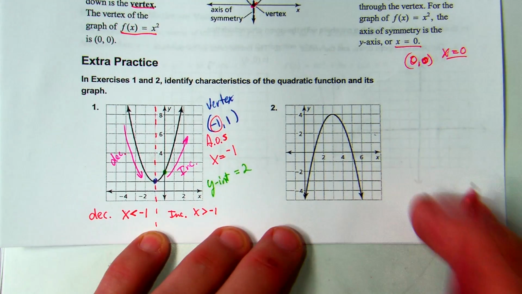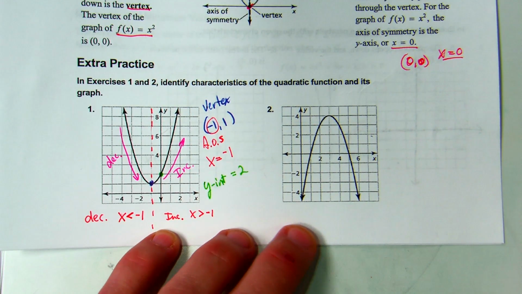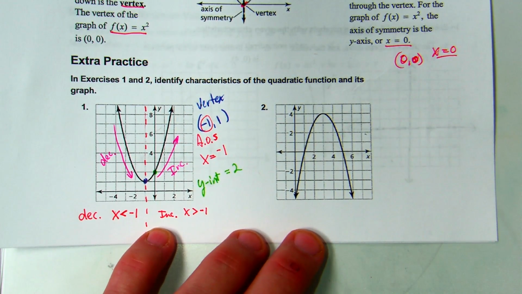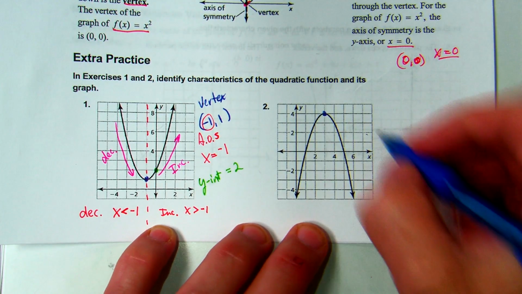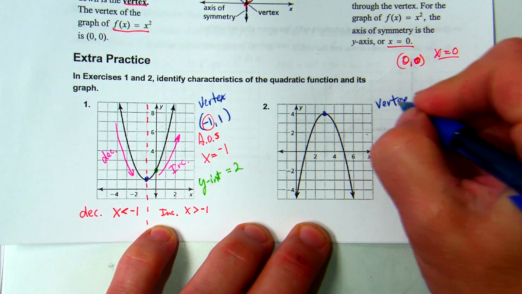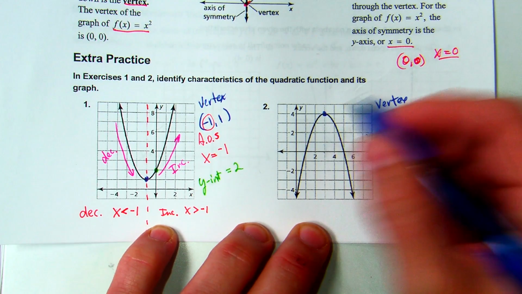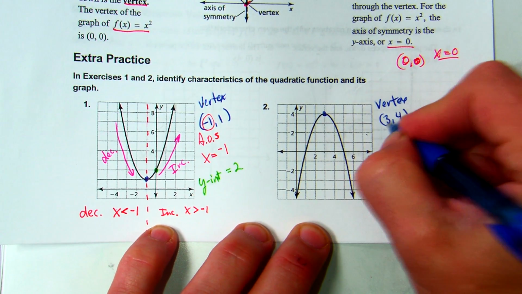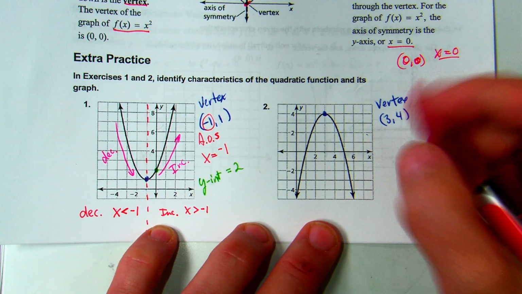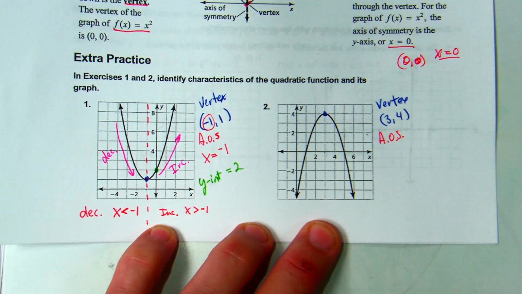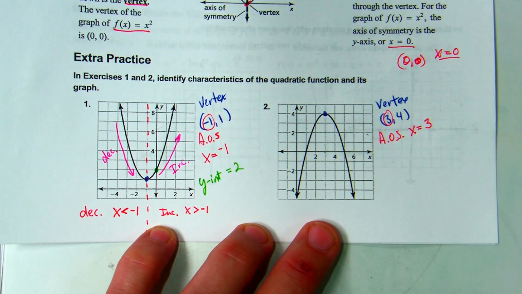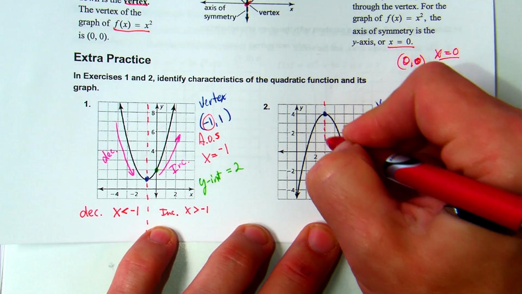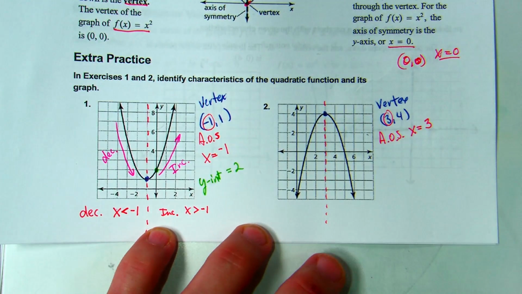Okay, number two. Where is the vertex for this parabola? Yeah, it's at 1, 2, 3, and 1, 2, 3, 4. So we're at 3 and 4 as the vertex. The axis of symmetry is always this x value right there. So where's the axis of symmetry going to be? x equals 3. So we're going to have our axis of symmetry going through right there.